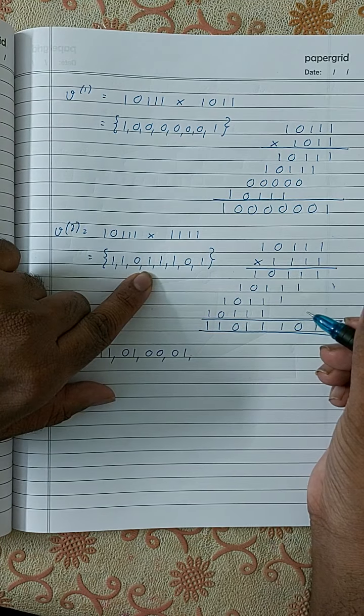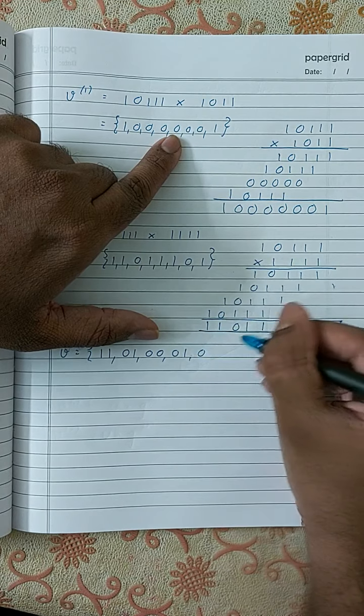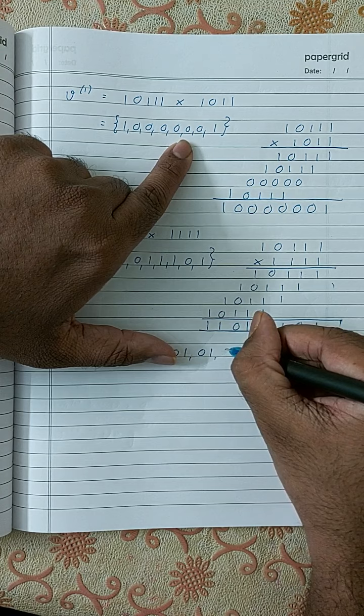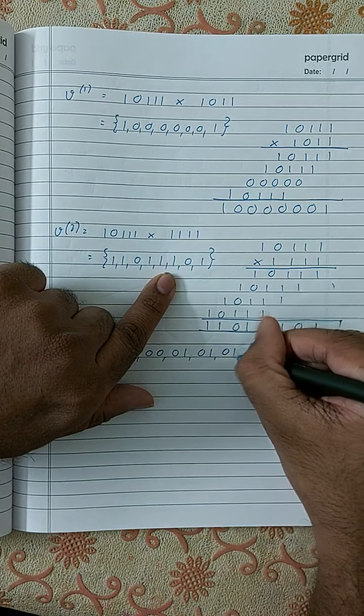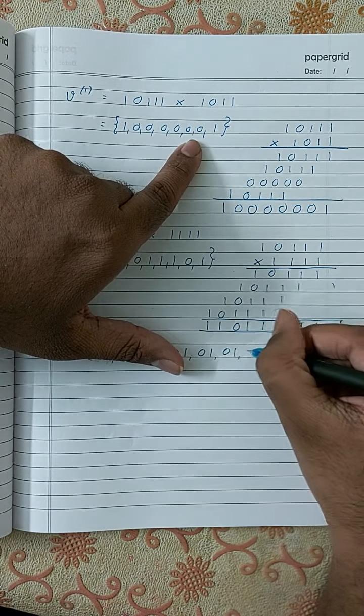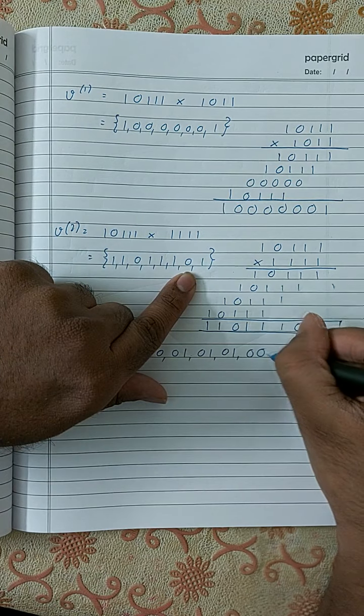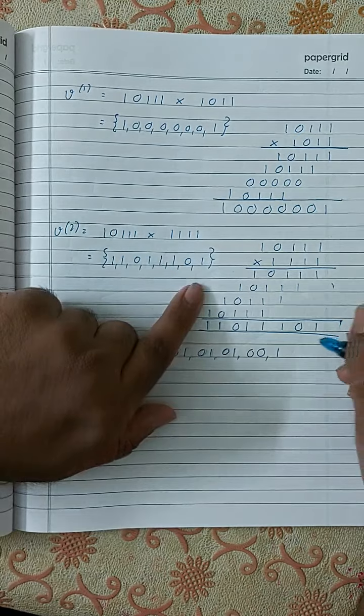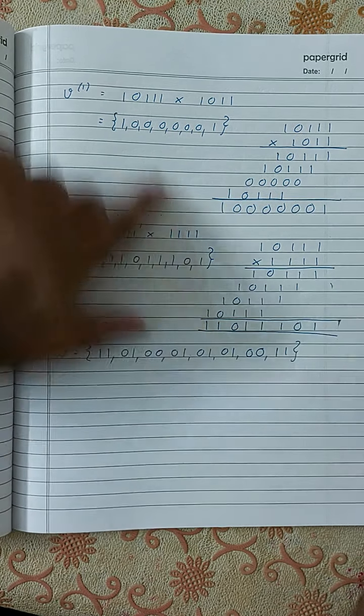Okay, don't make a mistake, right? And what is the first bit over here? 0. And what is over here is 1. And what over here is 0. And here it is 1. And here it is 0. Here it is 0. And the last bit over here is 1. And the last bit over here is 1. So this is your output.